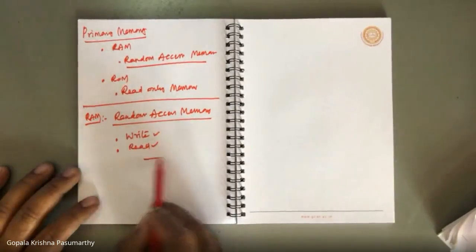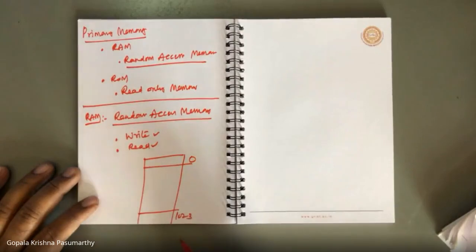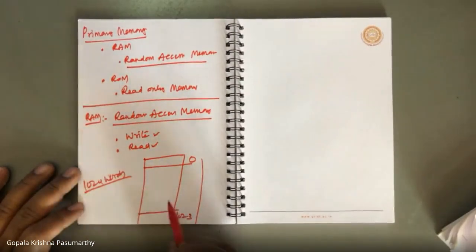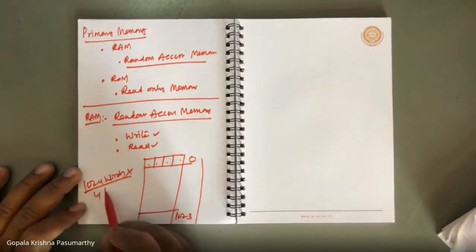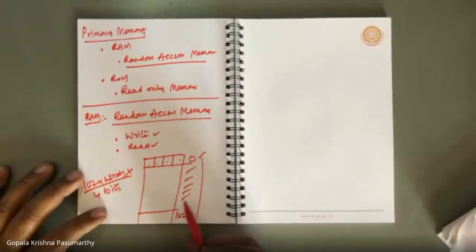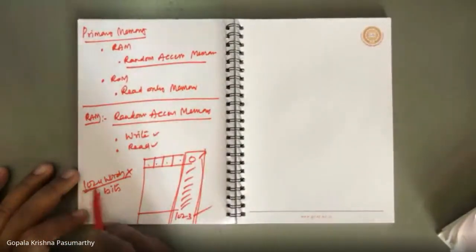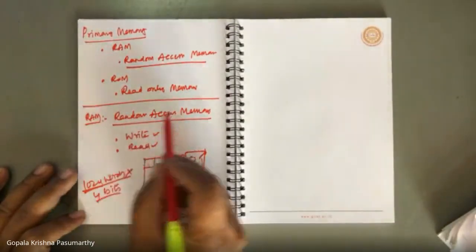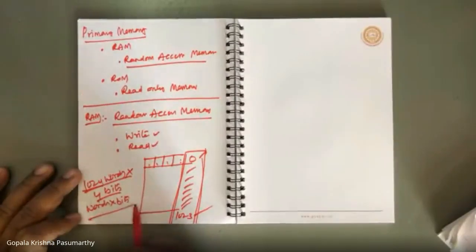Means the content of a random access memory. For example, if you write like this, 0 and the last memory location is 1023, means there are 1024 words of memory. For example, each of size 1, 2, 3, 4, I'll say 1024 words by 4 bits. Means there are first word, second word, and so on. The last word is 1023, means there are 1024 words, and the size of each word is 4 bits. So the size of random access memory can be written as number of words by number of bits.